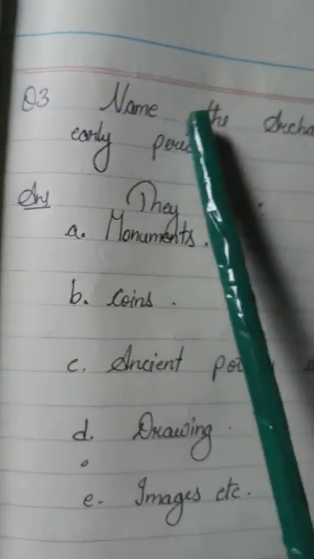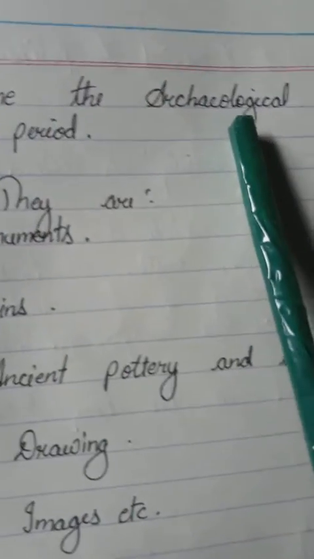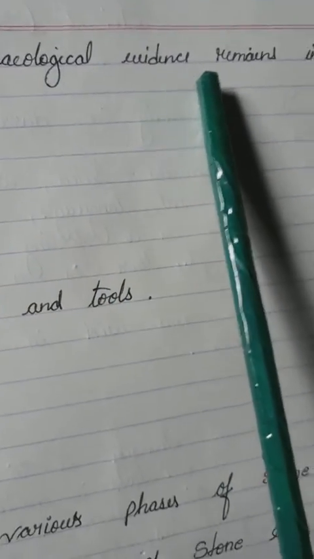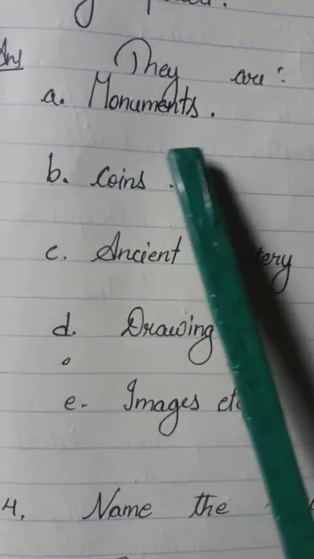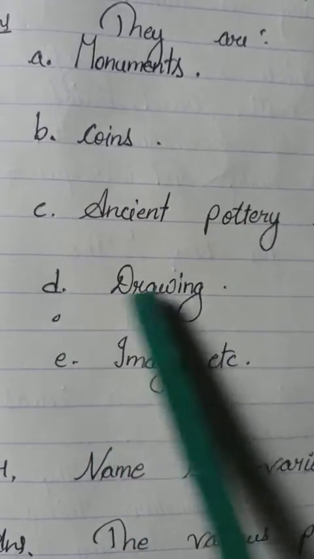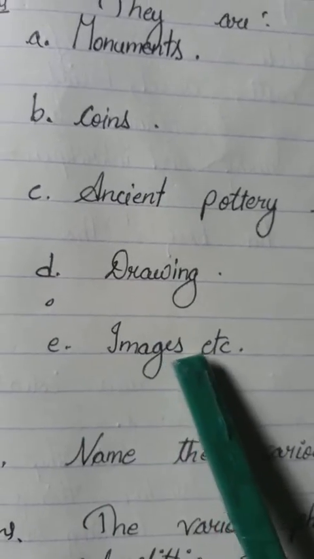Question number 3. Name the archaeological evidence remains in the early period. The answer: they are A, monuments, B, coins, C, ancient pottery, D, drawings, E, images, etc.